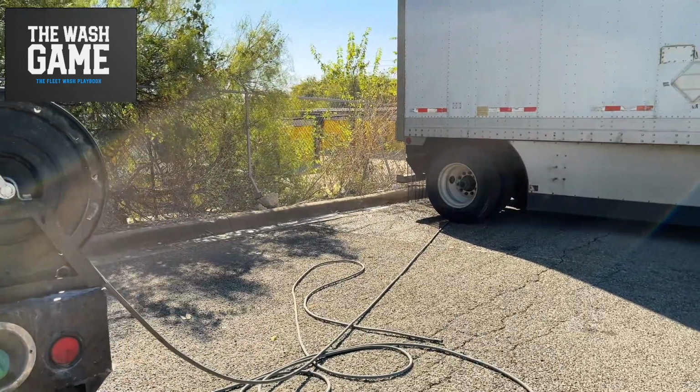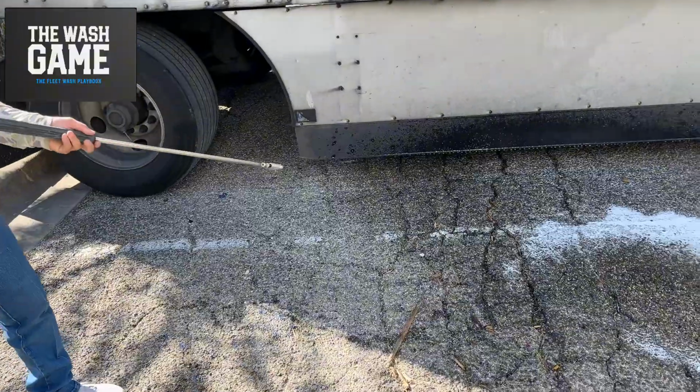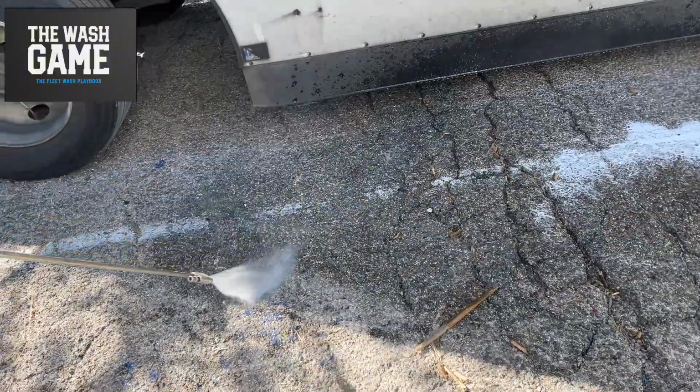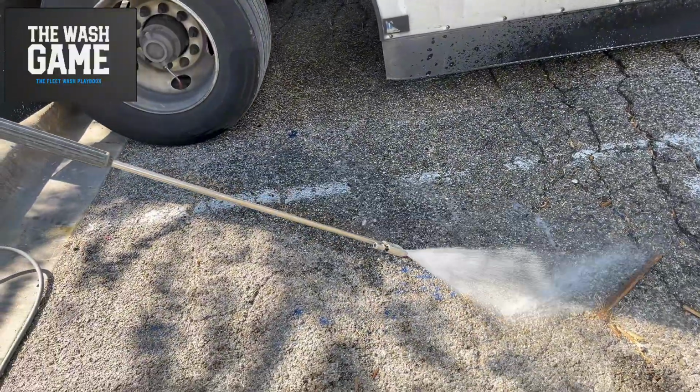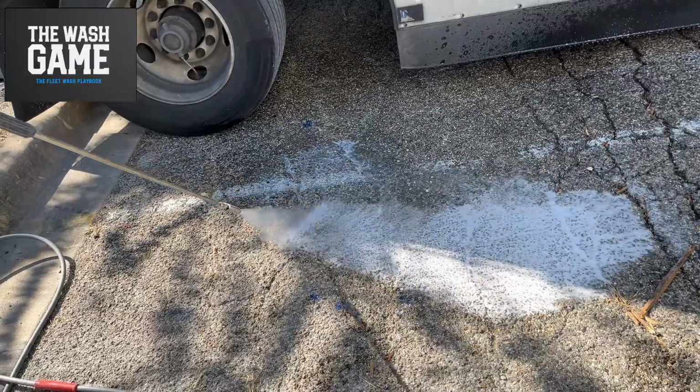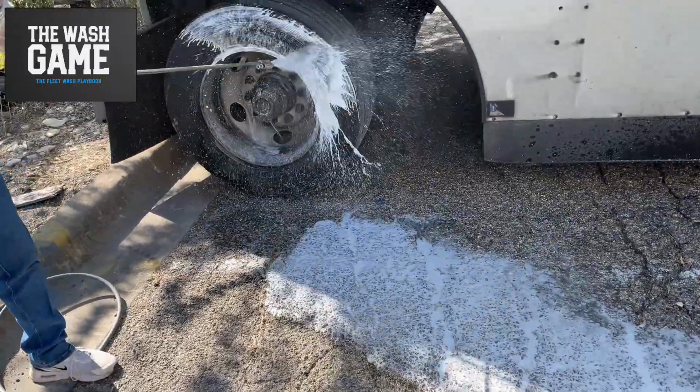So let's get it cranked up. All right, guys, go ahead and pull this plunger here. Let's get that low pressure going. Still running at about 1,500 PSI right here, 1,800. All right, that should be it.